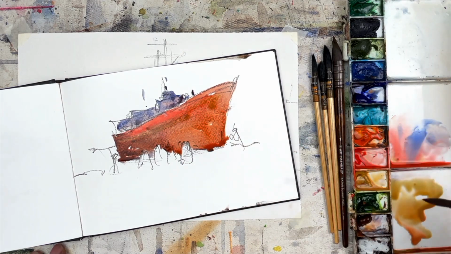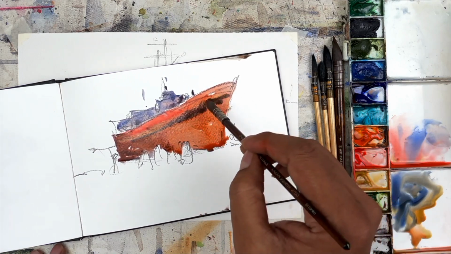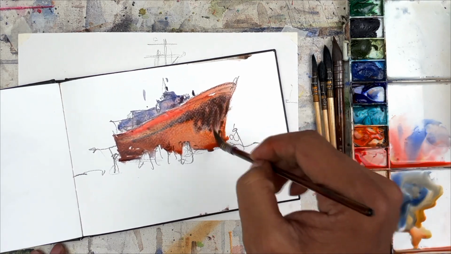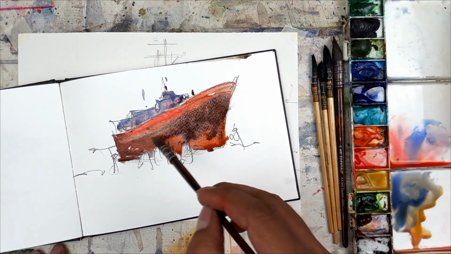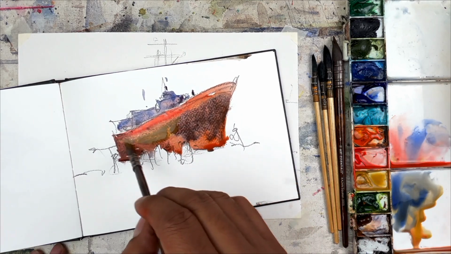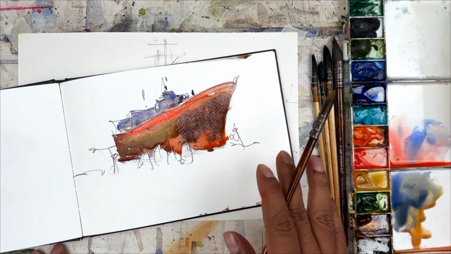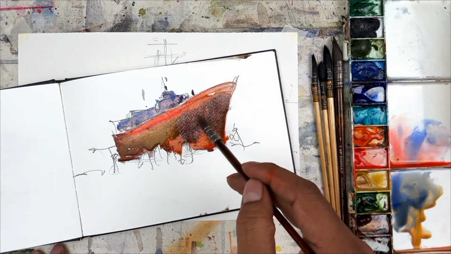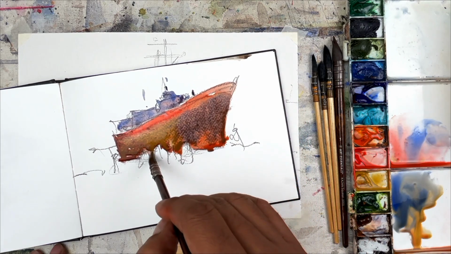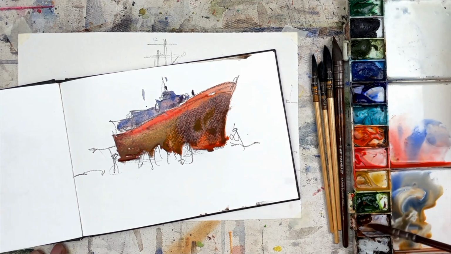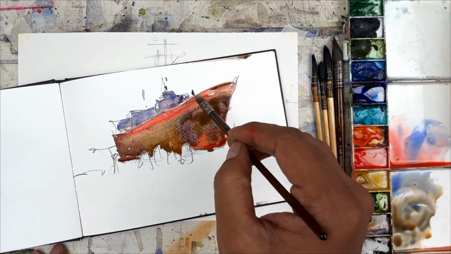Whichever color they feel is most relevant or most desirable as per their reference image. Your color is still wet, and since your color already has moisture, there's a lot of water and it's not even dried, you're actually applying the color into it. Wherever you feel there should be some value, they just start pouring all the colors here and there.